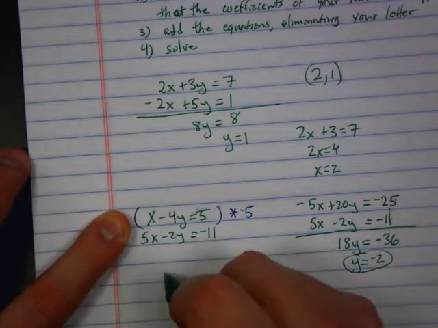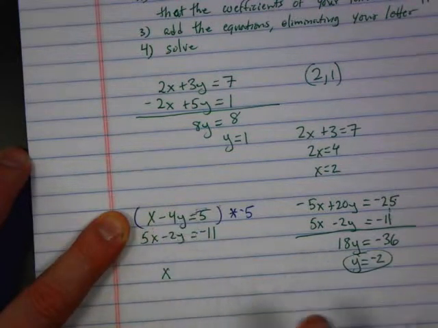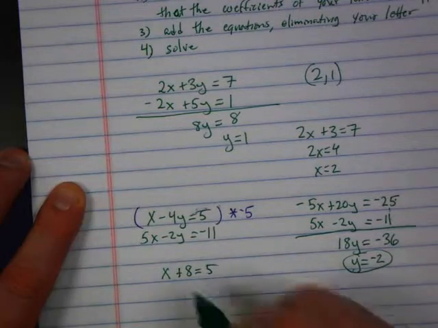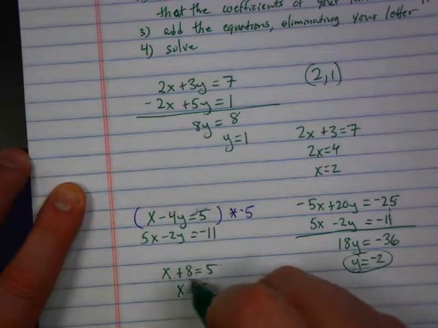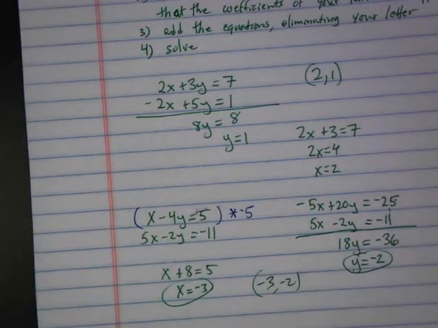All right, so I'm going to have x. And then what happens when I plug in negative 2? Negative 4 times negative 2 is? Positive 8 equals 5. Subtract. X is negative 3. Answer! Negative 3, negative 2. Questions on that one?